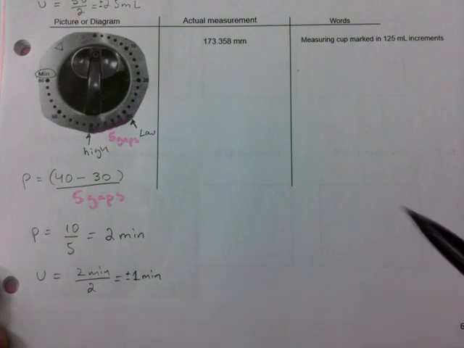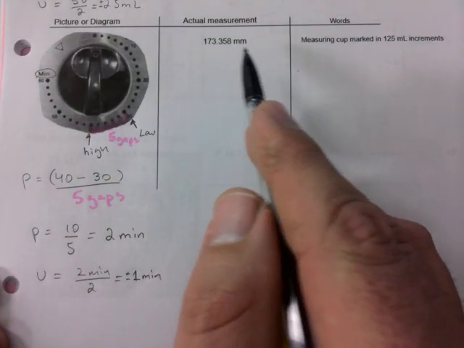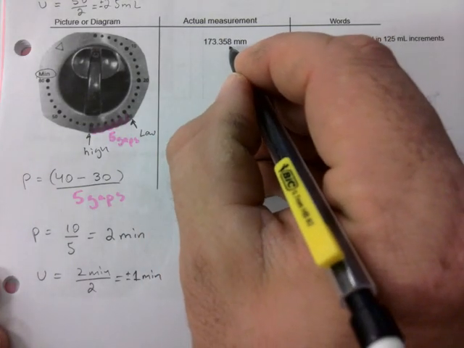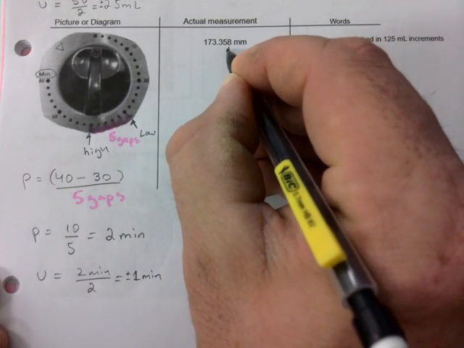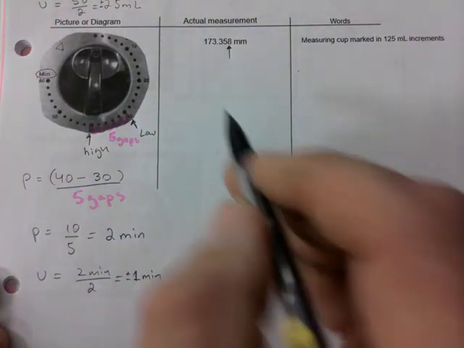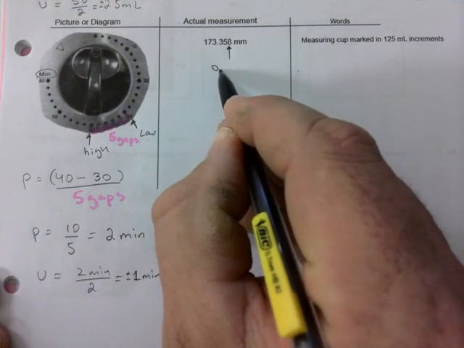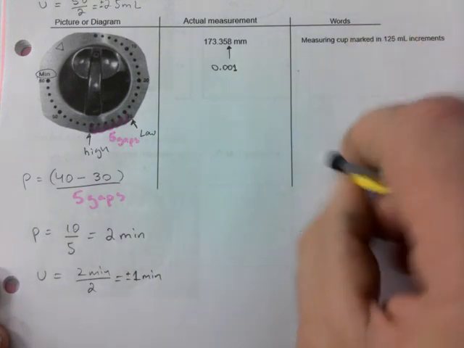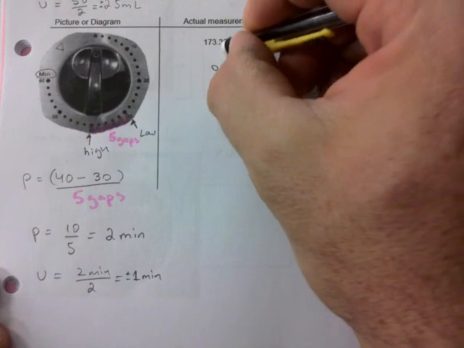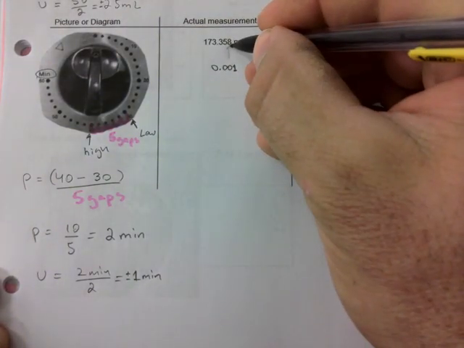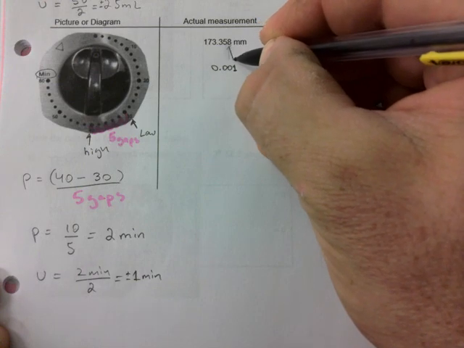So here we go. Let's look at this one. 3 decimals, right? So you hone in on that last decimal right there. The 8, that's where the action is at.